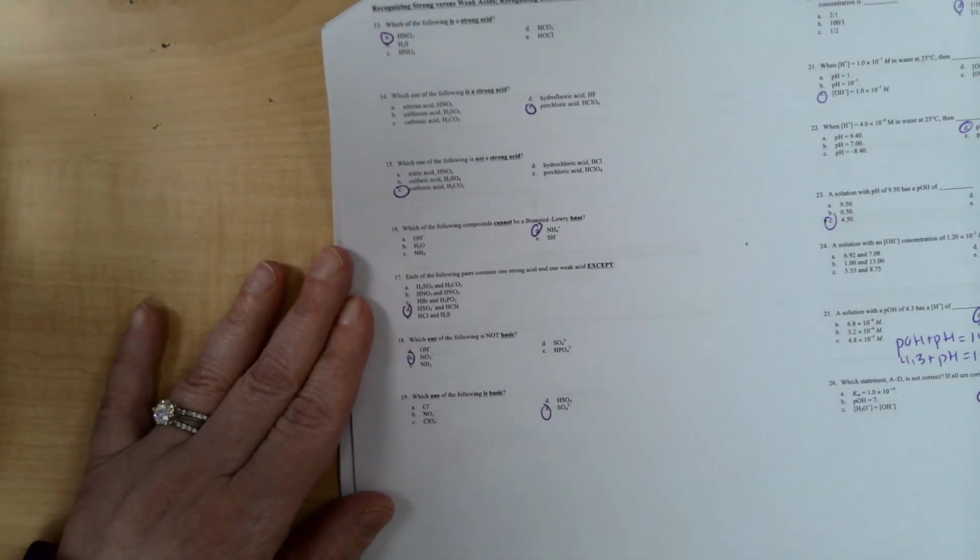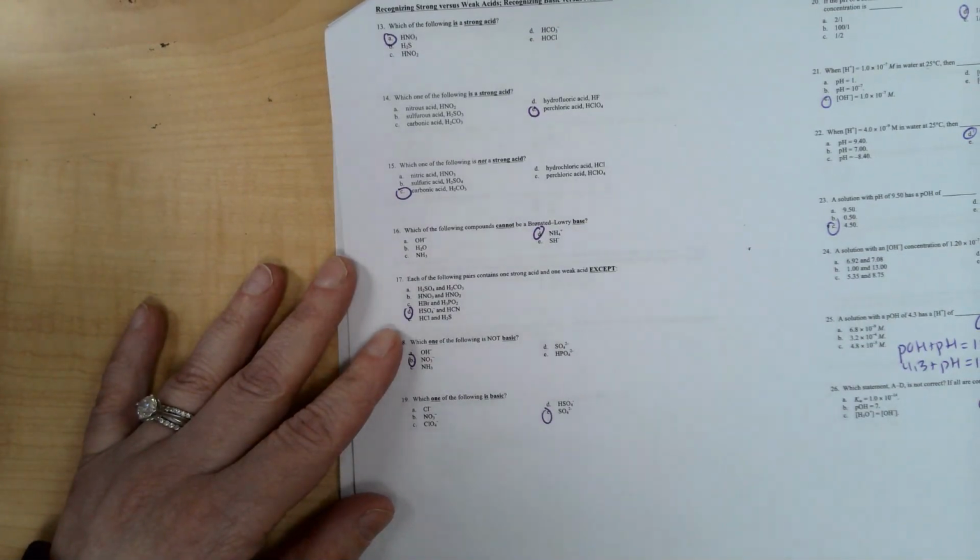Okay, so 17 is asking: each of the following pairs contains one strong acid and one weak acid, except. If you're not on that list of six strong acids, we can assume it's weak, because those are the ones that we know will have a Ka much greater than 1 and will dissociate 100% of the time. So all you had to do was go through the list and find one pairing that didn't have a strong acid, because you can assume every other acid is weak.